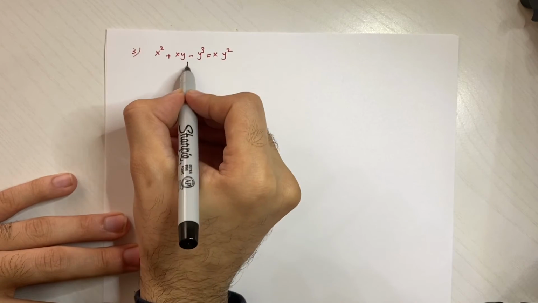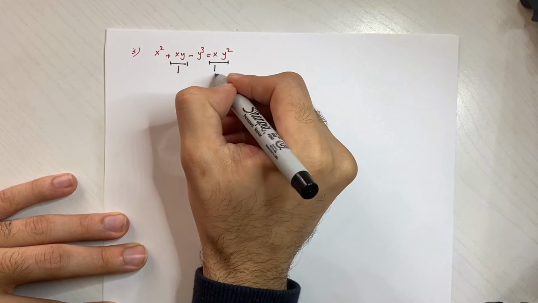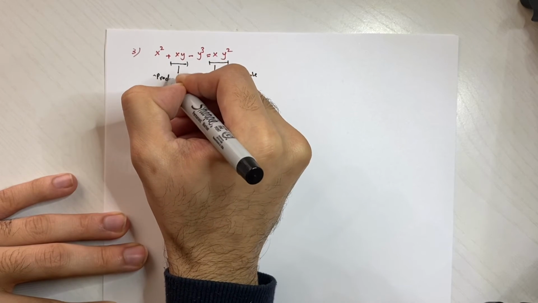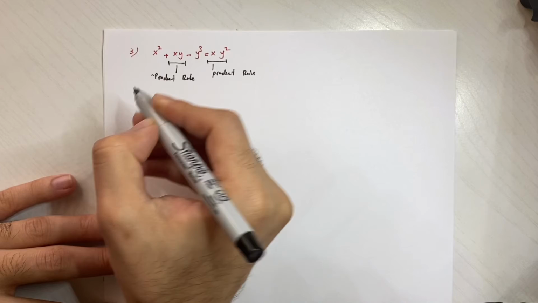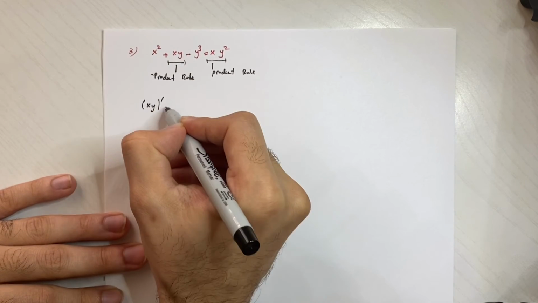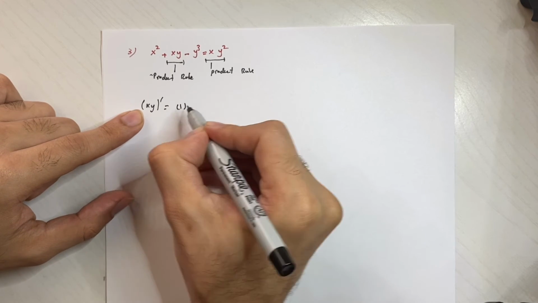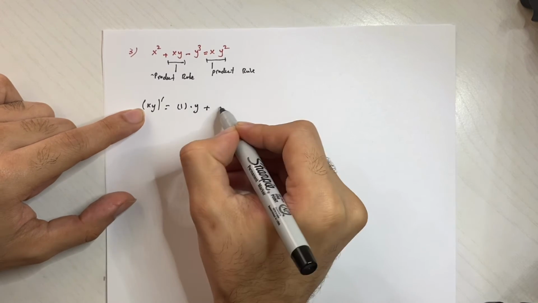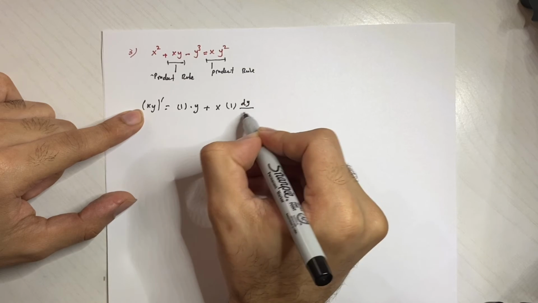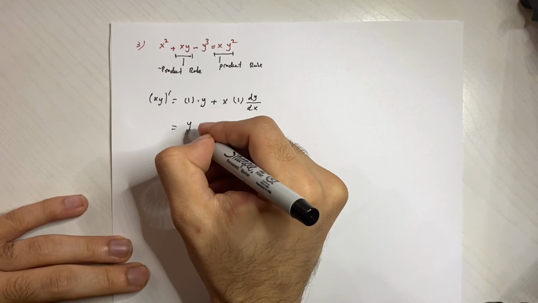Here we have this function x squared plus xy minus y squared plus xy squared. We want to differentiate that term. I notice that xy and, on the other side, xy squared, to differentiate these terms we need to use the product rule. So I'm going to use the product rule to differentiate these terms, and then I'm going to differentiate the whole term after I find these. To differentiate xy, the derivative of x is 1 multiplied by the y function. So remember the product rule. I'm just applying the product rule here.